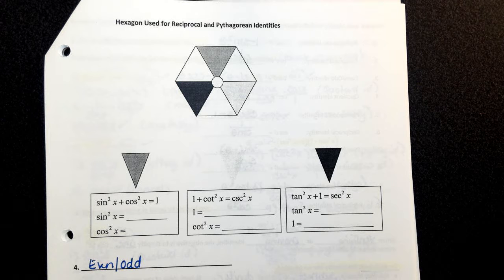So, by the way, refresh my memory from geometry. How many sides are there to a hexagon? 6. How many vertices are there then in the hexagon? 6. How many trig functions are there? 6. So the way the hexagon works is like this.